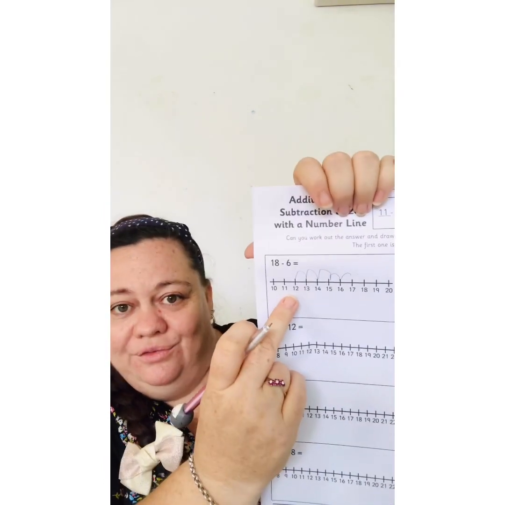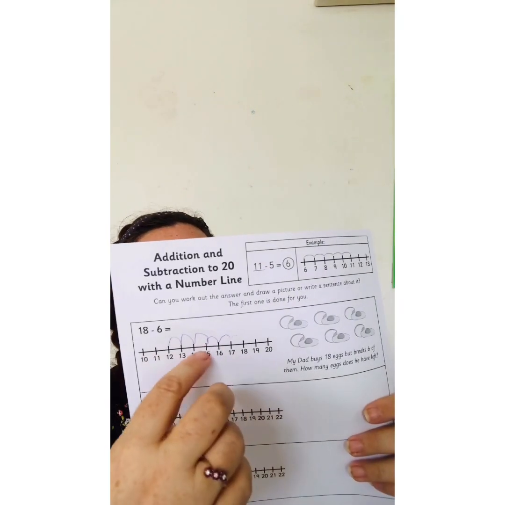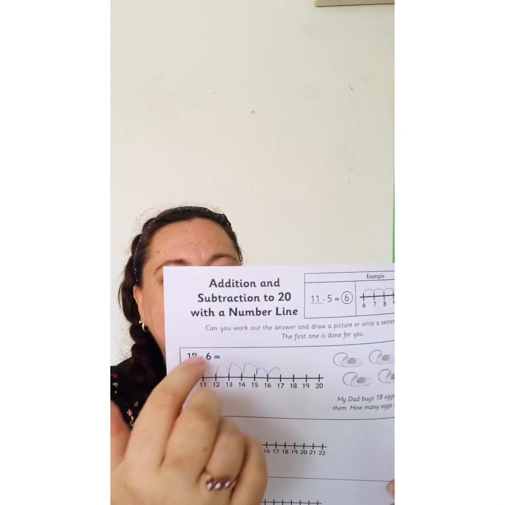Let's use it on our number chart. So I'm going to draw it. We got 18 and we got to take away 6. 1, 2, 3, 4, 5, 6. 12. Now we have 12 eggs left. So 18 take away 6 must be 12.